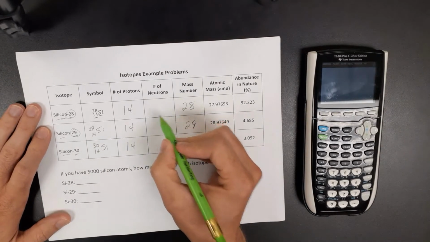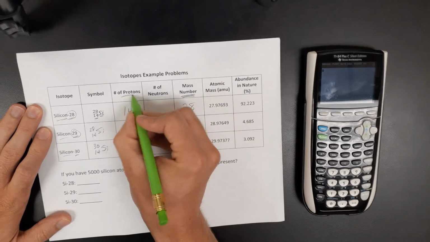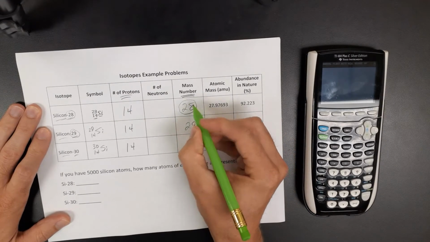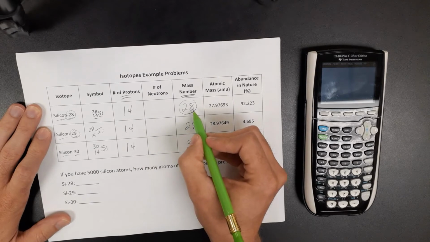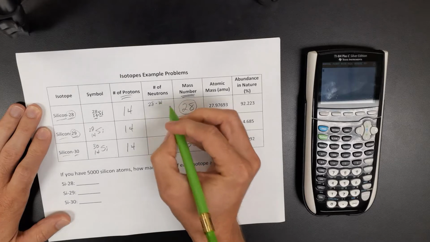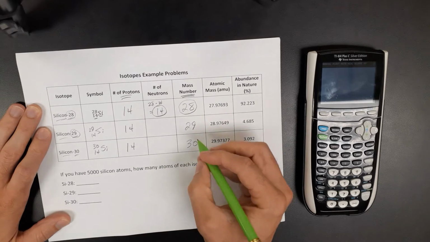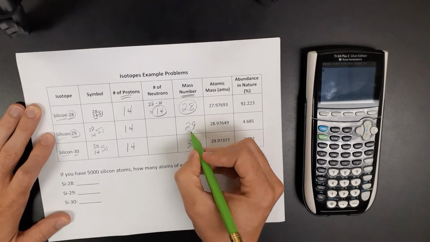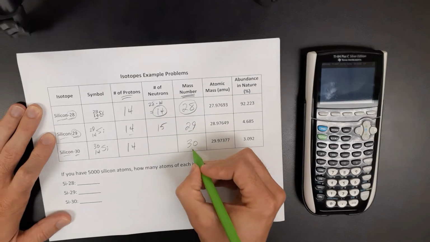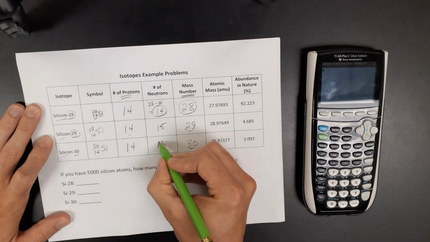Now, figuring out the number of neutrons. Well, the number of neutrons is always going to be the mass number minus the atomic number. So this 28 means if you add all the protons and neutrons together, we have 28, 14 of those are protons, well, that means you got 14 neutrons. Same way here for silicon 29, 29 minus 14, there's 15 neutrons. Silicon 30 is 30 minus 14, which is 16 neutrons.